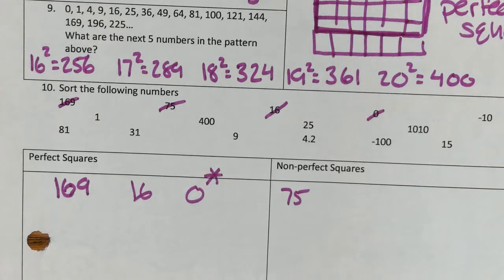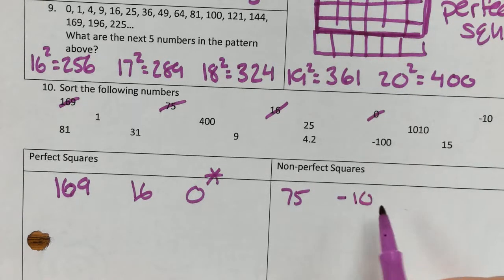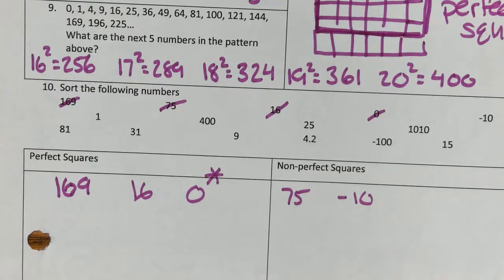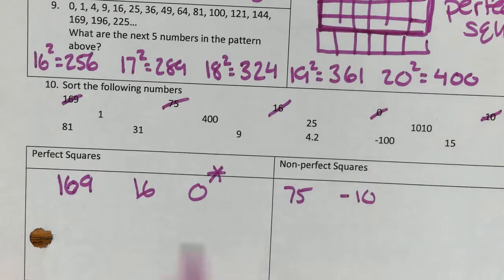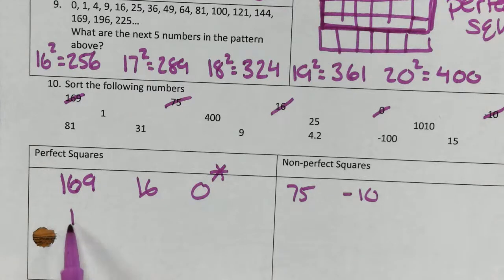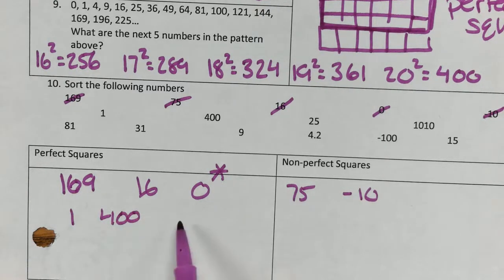Is negative 10 a perfect square? No. Never negatives. So negative numbers are never perfect squares. Is 1 a perfect square? Yes. 400? 25? 1010?